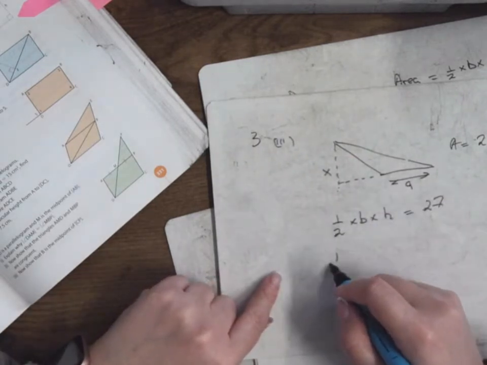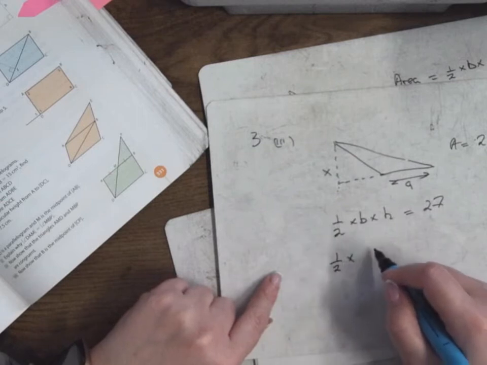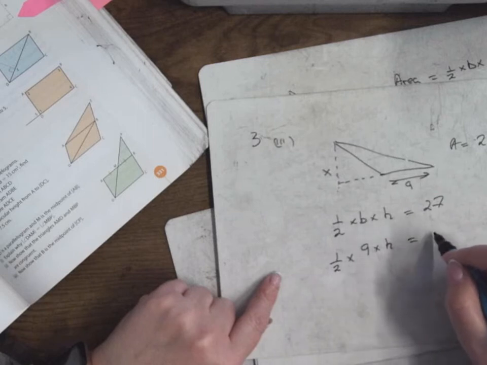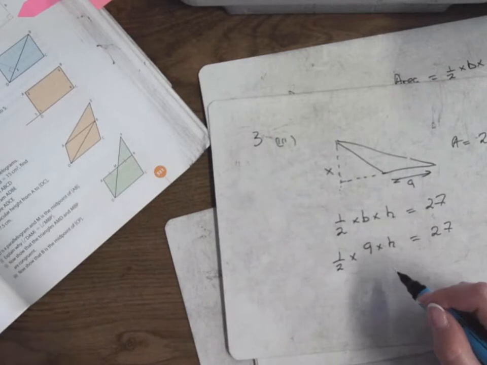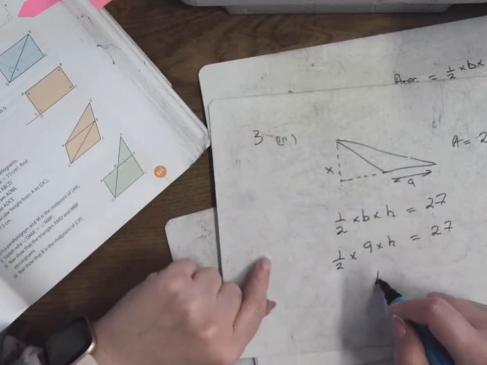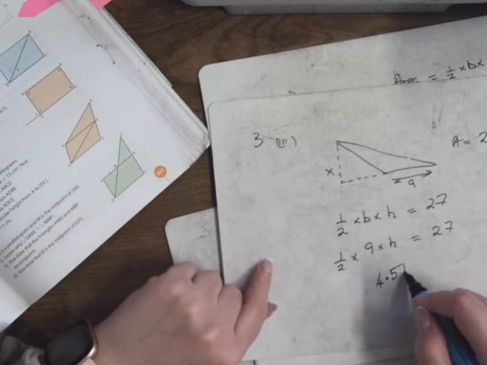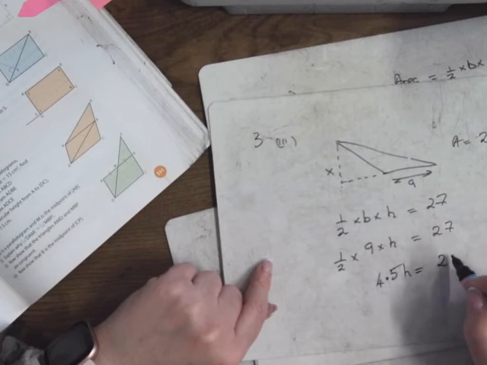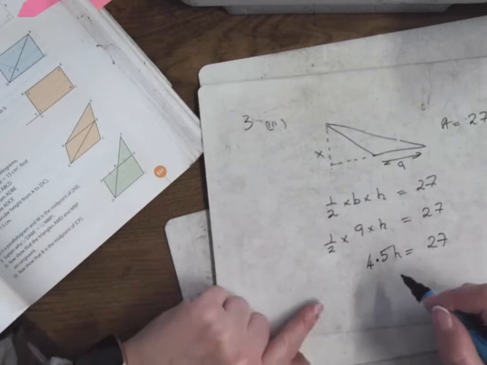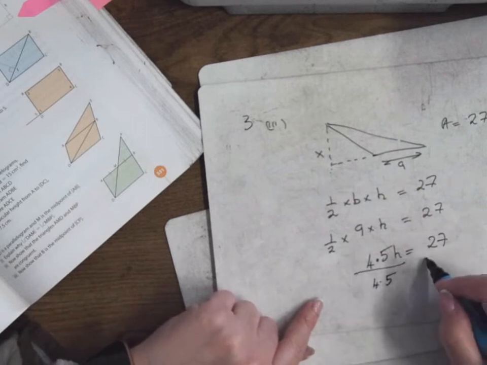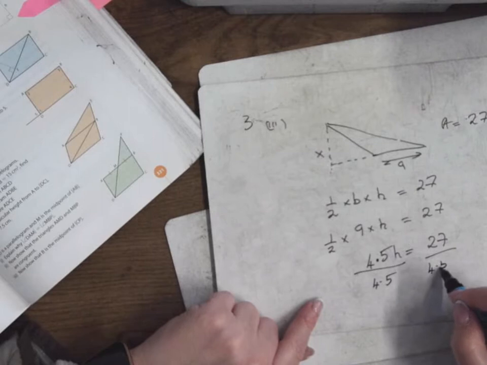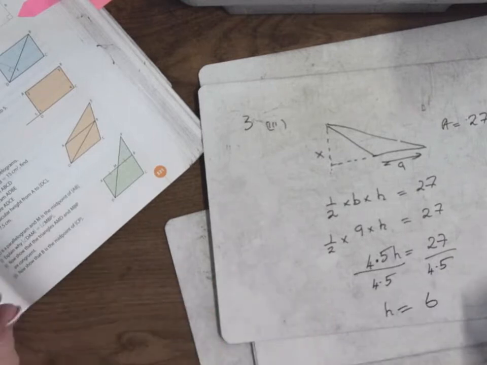So it's a half multiplied by the base, which is 9, multiplied by the height, which I don't know. So multiply the two numbers that you have. A half multiplied by 9 on your calculator is 4.5. So it's 4.5h is equal to 27. There's a 4.5 stuck to the h, so divide each side by 4.5 and you end up with h is equal to 6 again.